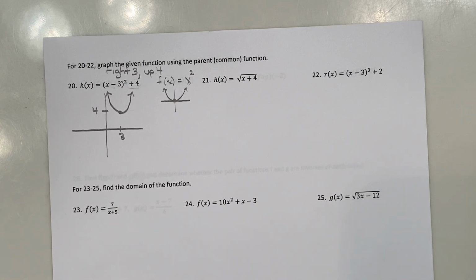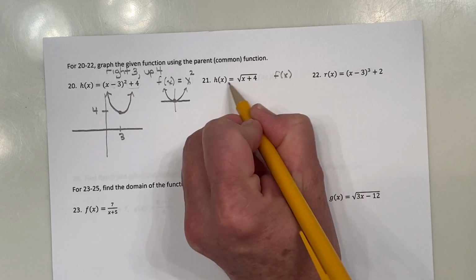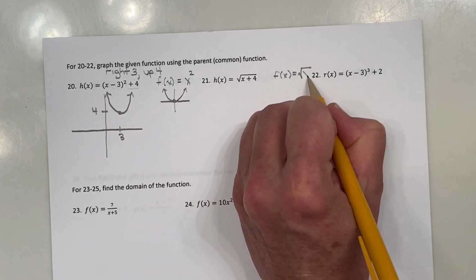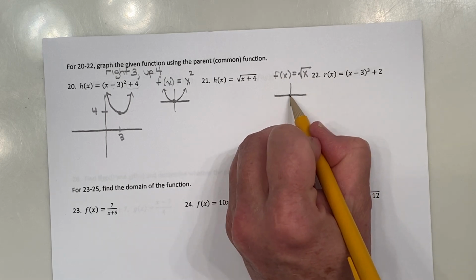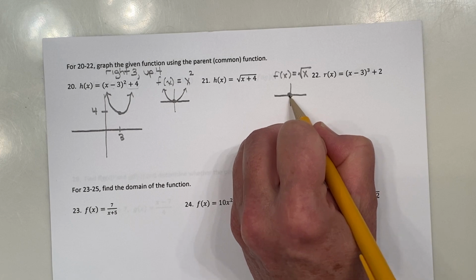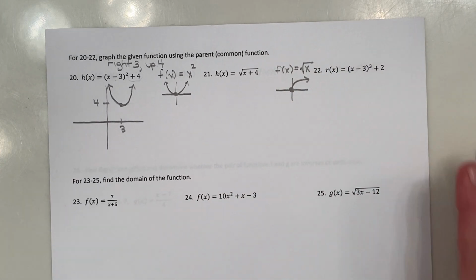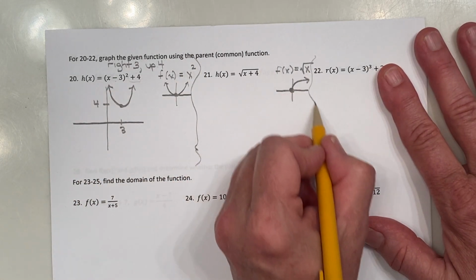Okay, 21. Let's identify the parent function or the common function. I'm just going to call it f of x. Since I'm already using h here and h here, I don't want to call it h also. The parent function is the square root of x. Let's see if we can remember what that looks like. The square root of x starts at the origin with the endpoint, and it kind of goes up and then over, always increasing.